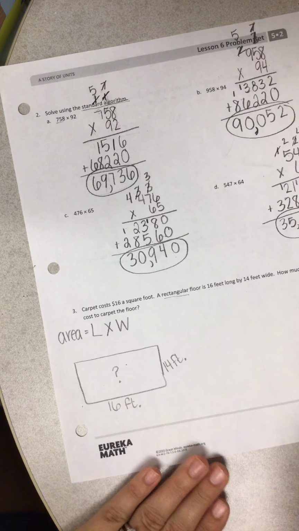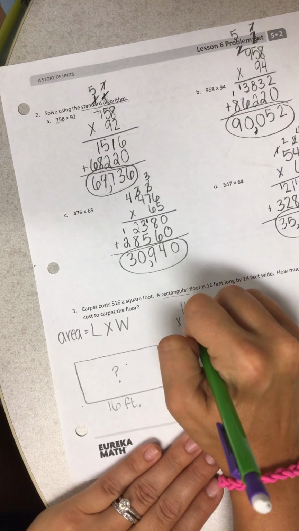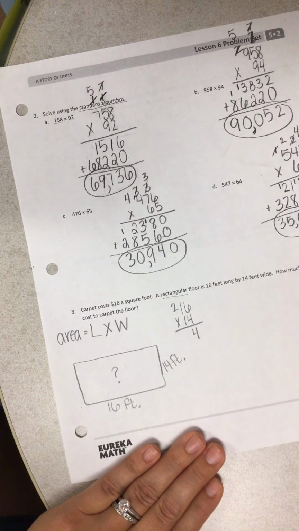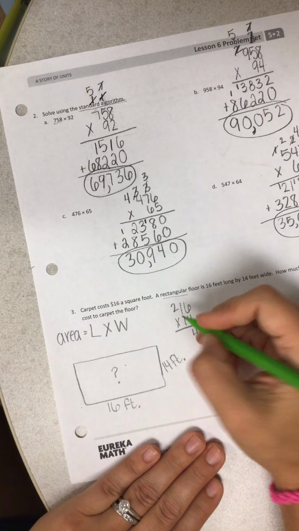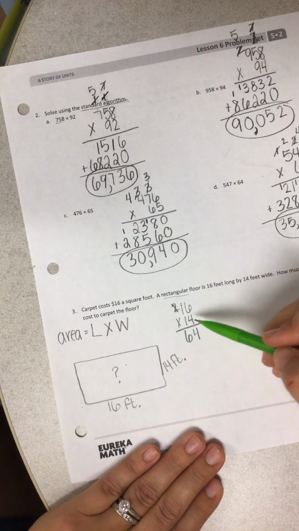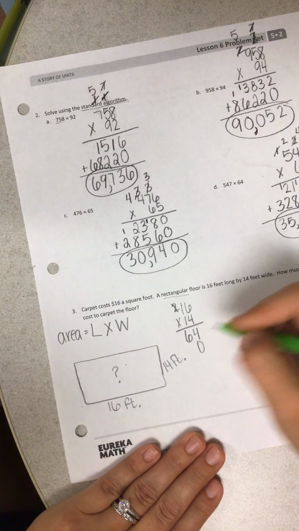So I'm going to go ahead and multiply 16 times 14. 6 times 4 is 24. Regroup my 2. 4 times 1 is 4, plus 2 more is going to be 6. I'm going to cross off that 2 because I am multiplying by a 10. So remember, because I'm multiplying this by 10, I need to add that 0.